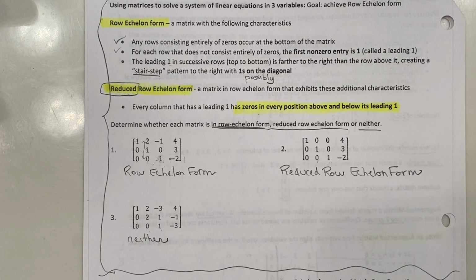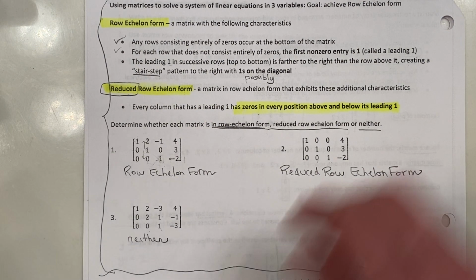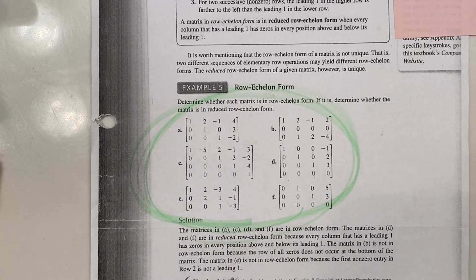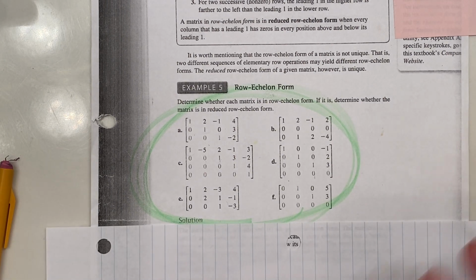Okay, at this point, you don't have this, but I'm going to show you some additional matrices, and we're going to go through making sure that we understand whether a matrix is in row echelon, reduced row echelon, or neither. So just observe. Maybe stop the video. Look at these 6 matrices, A through F, and have an idea, when we come back together, whether you think these matrices are in row echelon, reduced row, or neither.